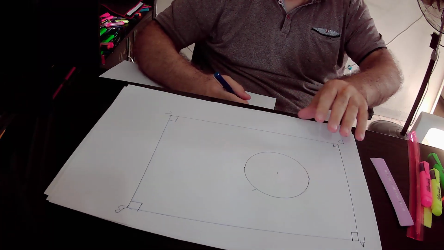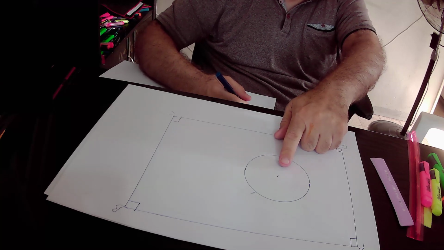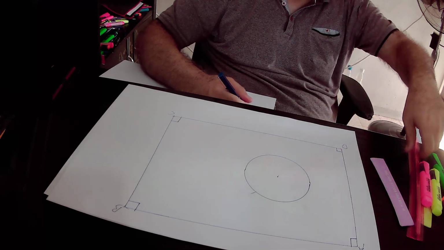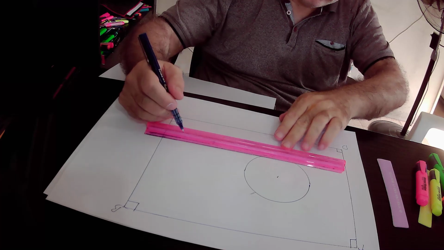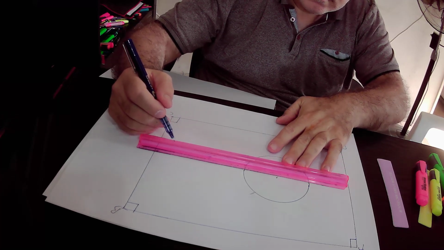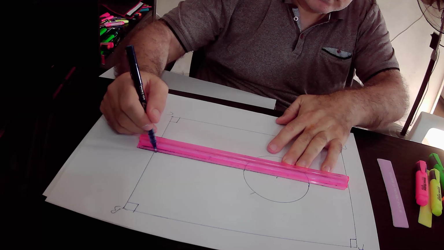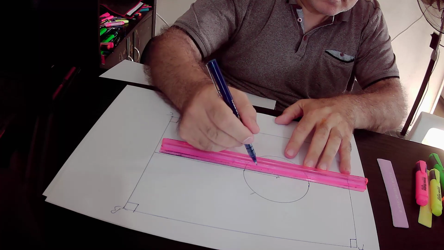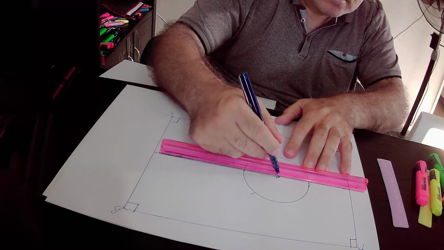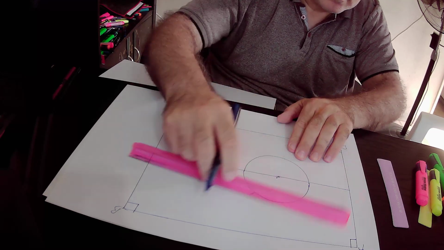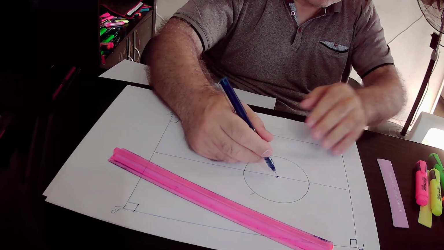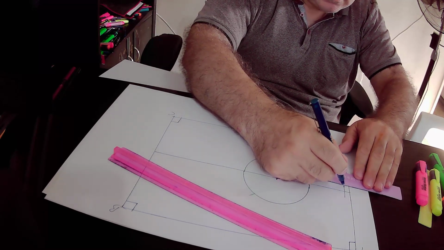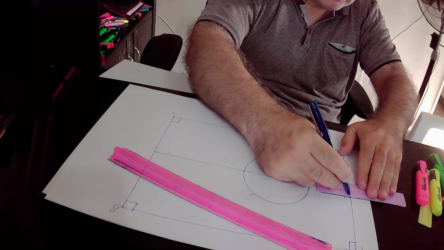In the next step, from the center of this circle, that is to say from this point, we'll go perpendicular on AD. So this angle equals 90 degrees, and this angle also equals 90 degrees according to our construction.